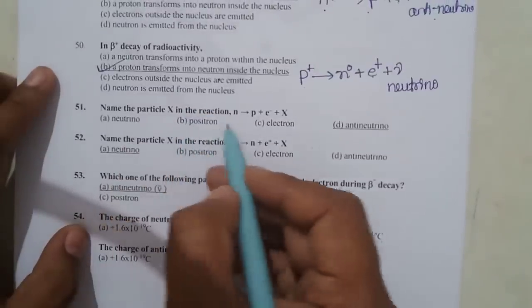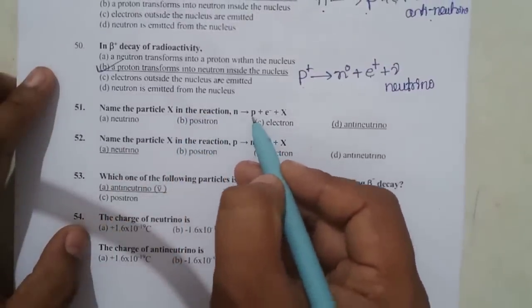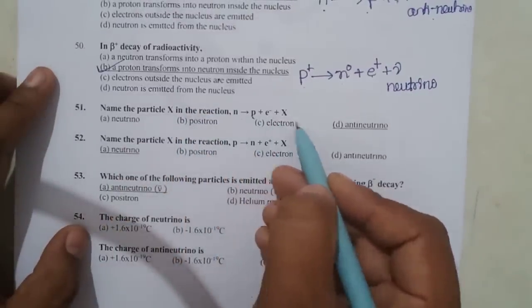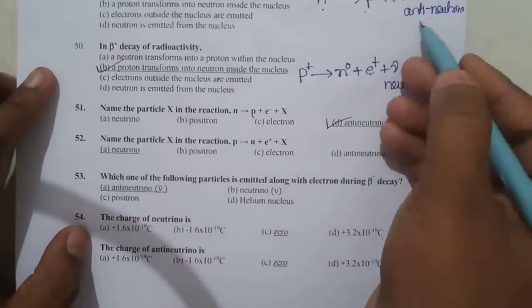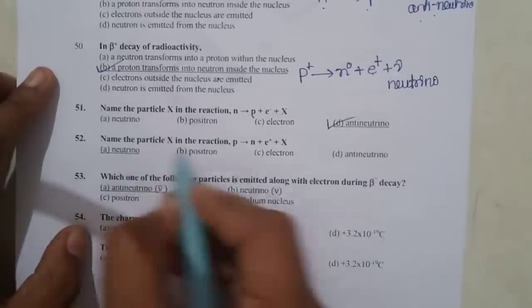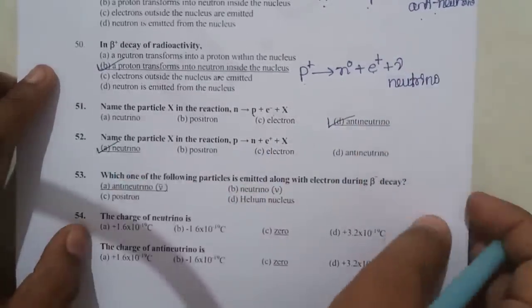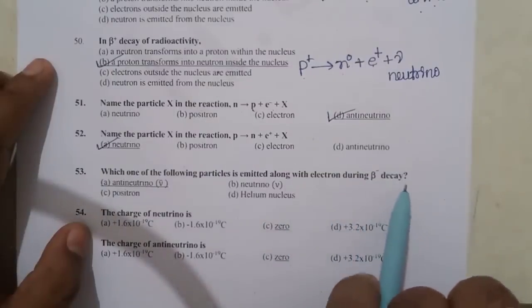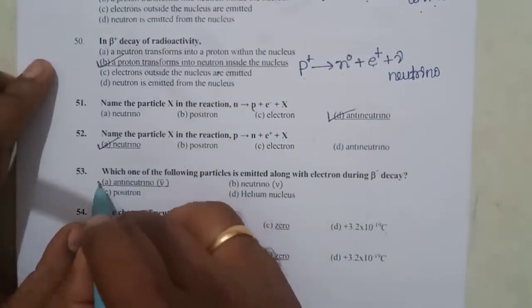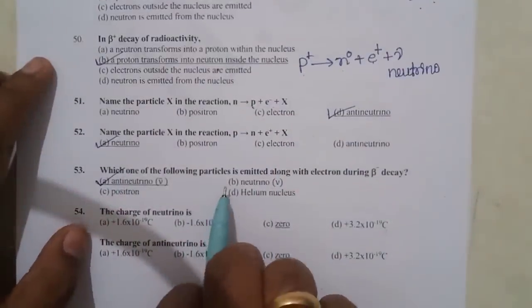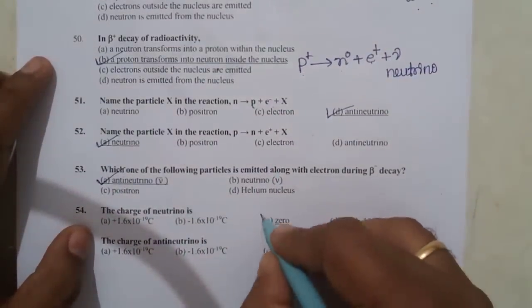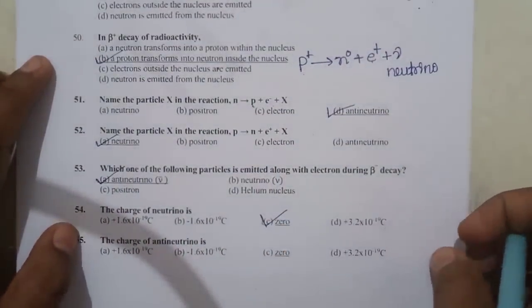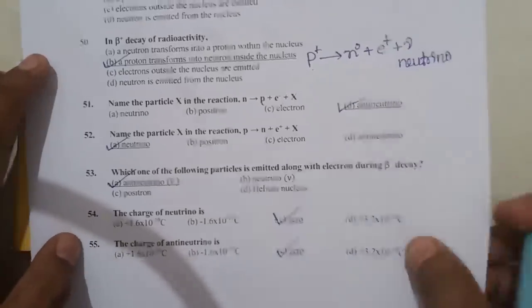Name the particle X in the following. Neutron is converted into proton plus electron, therefore the particle is antineutrino. I have written here, and for this reaction, neutrino will be the correct answer. Which of the following particles is emitted along with the electron in beta minus decay? During beta minus decay, antineutrino is emitted. The charge on the neutrino is 0, it is a neutral particle. Charge on the antineutrino is also 0.